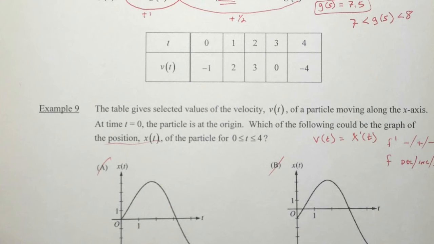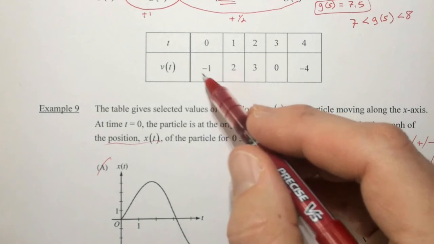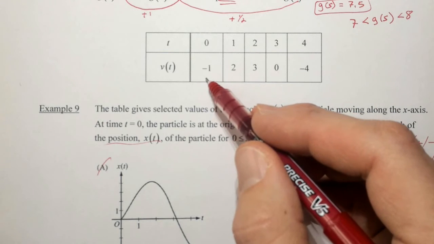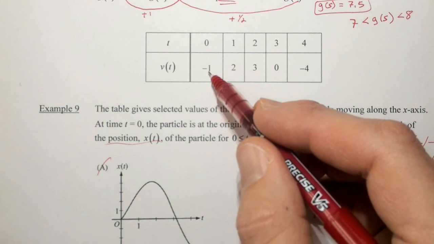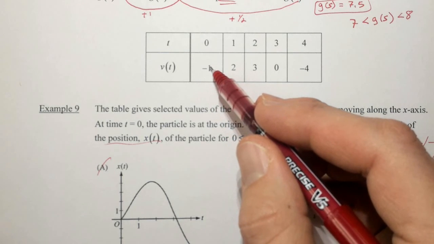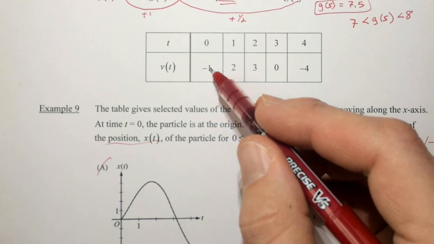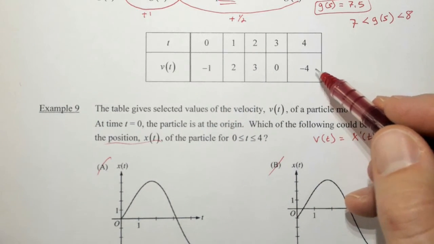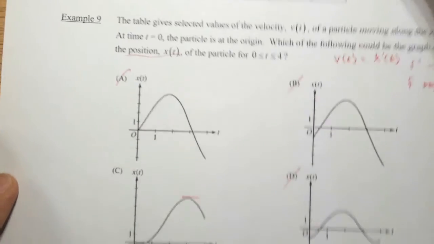Well, we know that our derivative, our slope, if you will, is -1 at the very beginning. Right? And then it will be -4 near the end. Well, let's take a look at our two graphs.